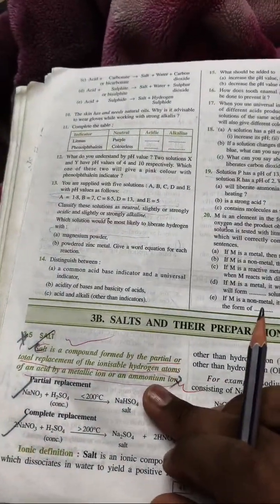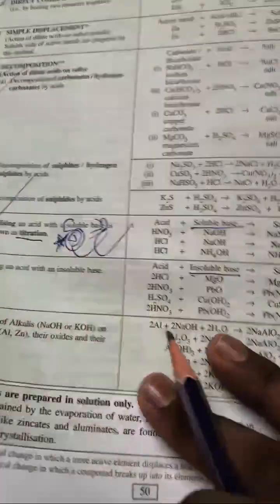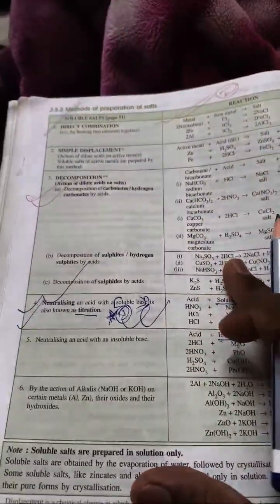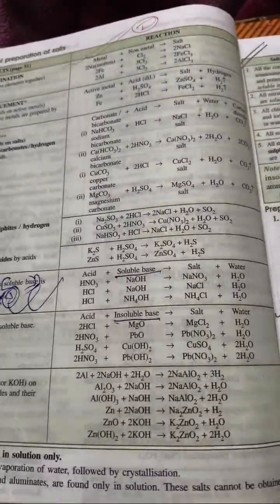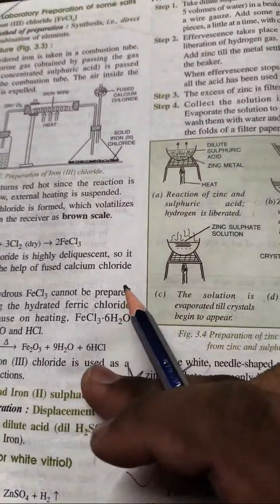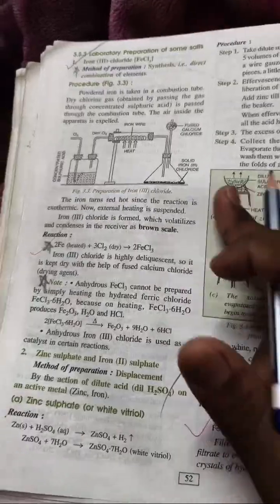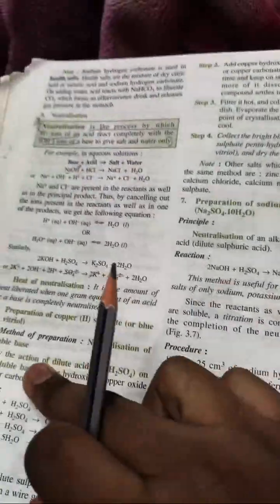Then is salt. What is a salt? The reactions of them. This chart is very important. This chart covers methods of preparation of salts, the combination, and next laboratory preparations and all these reactions. You just go and see. Yes, reaction between them. What is neutralization?